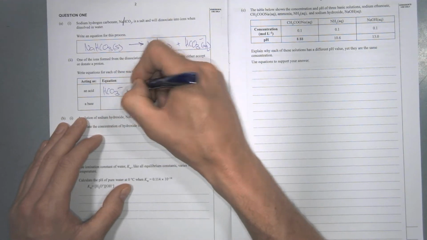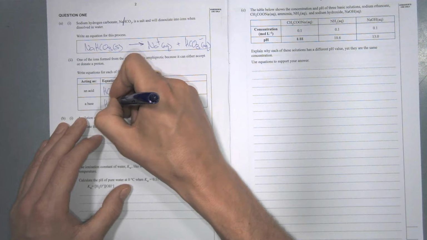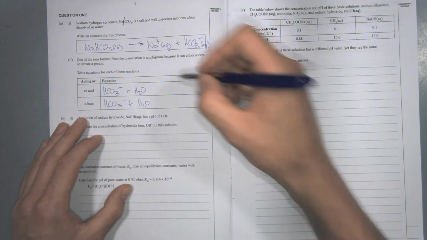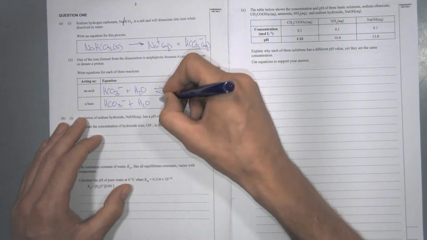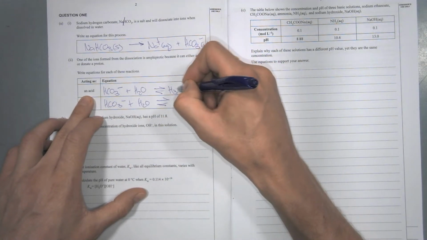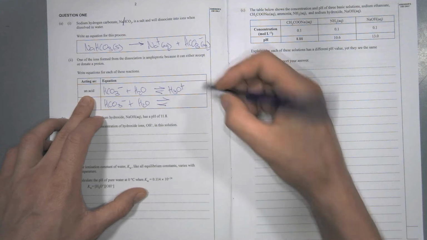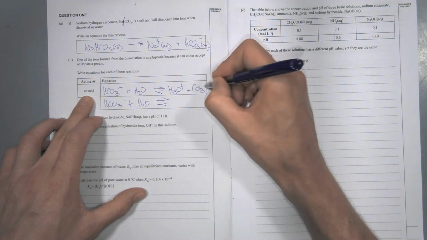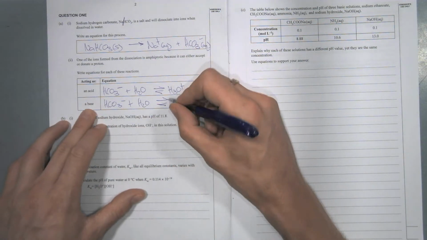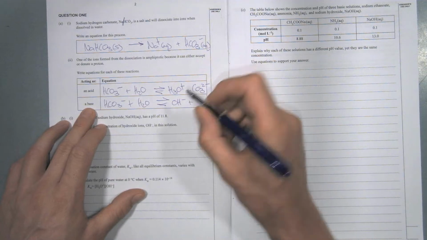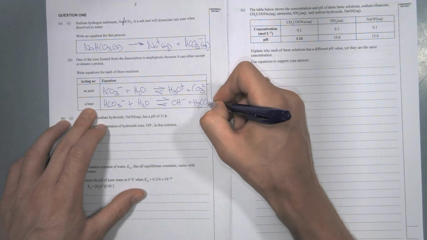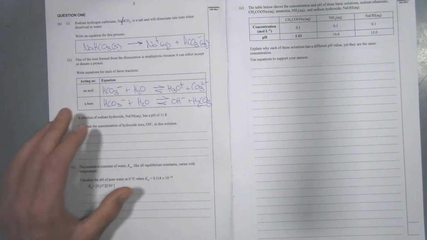HCO3 minus plus water. So they're both going to start off that same way. Equilibrium arrows because it's a weak acid or base, and when it's an acid it needs to be forming H3O plus and donating a proton. Change the sign, remember, so it's balanced, and over here as a base it's going to be forming OH minus and it's going to be accepting a proton.